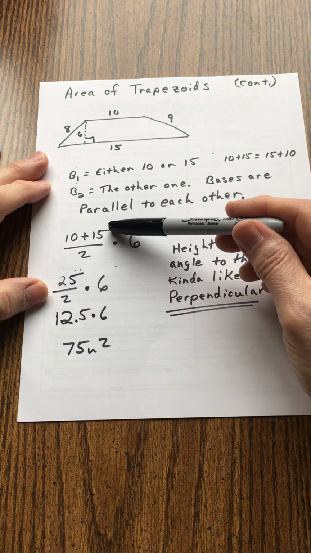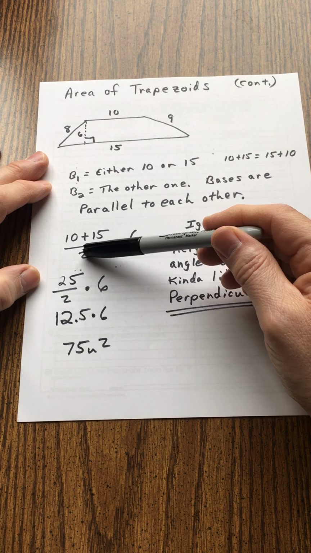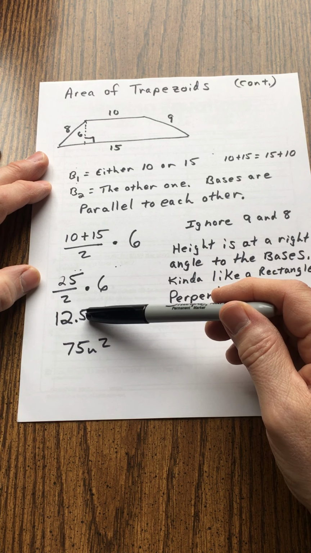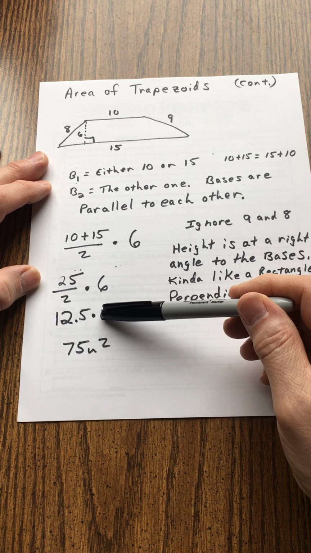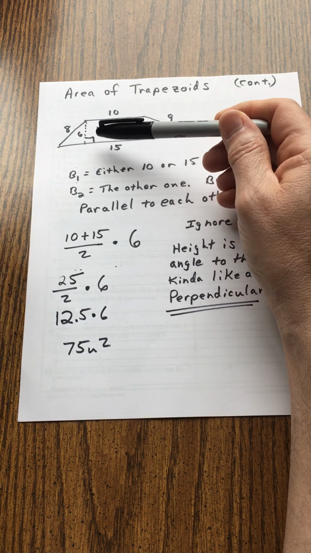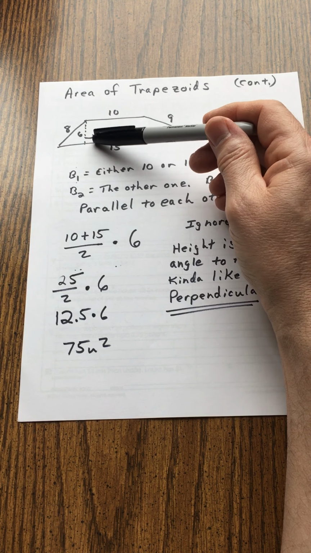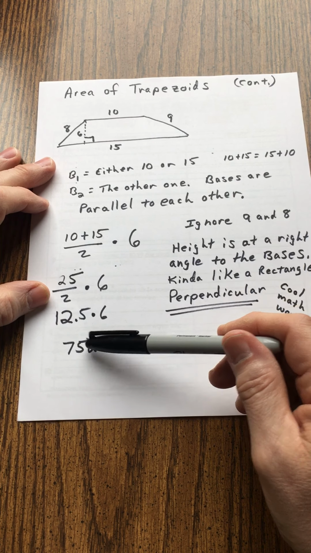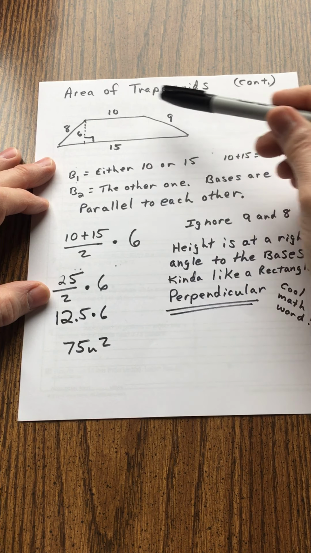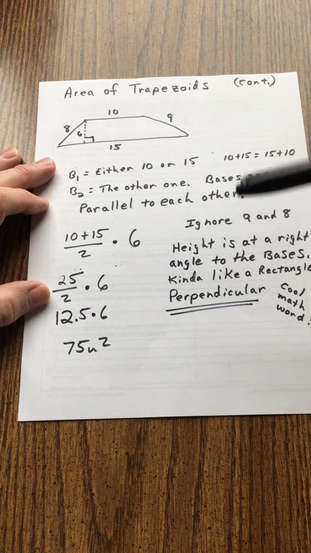So 10 plus 15 divided by 2. That's 25. Divided by 2, that's 12 and a half. That's times 6. That's our height right here. There's our height. There's that perpendicular right angle symbol, 90 degrees. And that comes out to 75 units squared. Ignore the 9 and the 8. They are not perpendicular. They're there to confuse you.